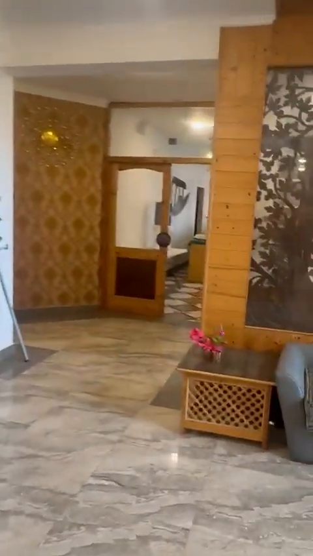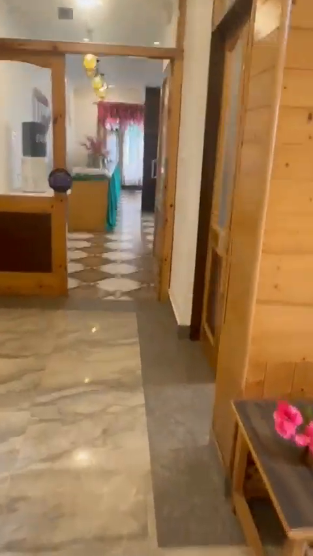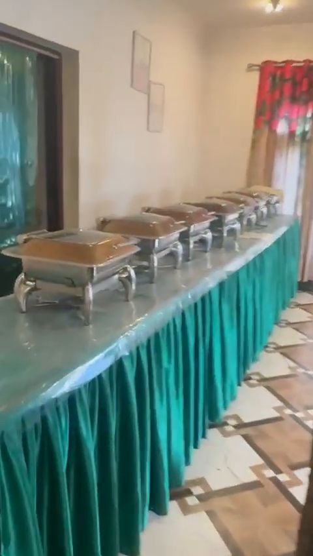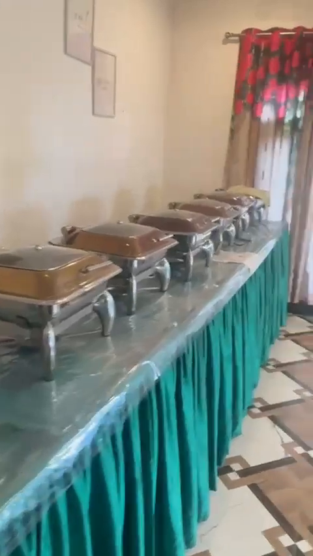Here is the reception area, and this side is our restaurant. This is our restaurant. This is the buffet area.